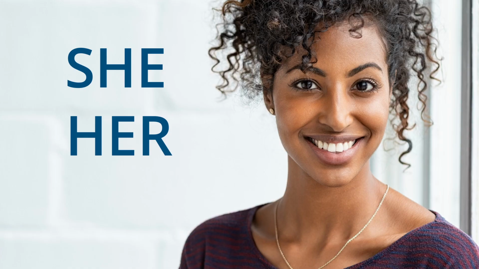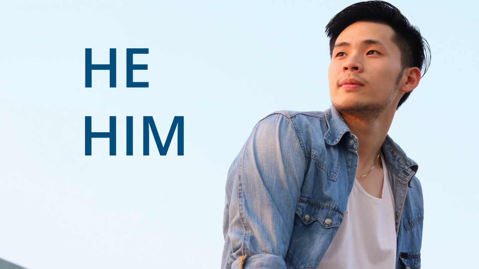And I just might point out here that it is important to learn the difference between these two. She, her, for women. He, him, for men or boys. If you don't use this correctly, if you use he or him when you're talking about a girl or a woman, or her and she when you're talking about a man or a boy, English speakers will get confused.